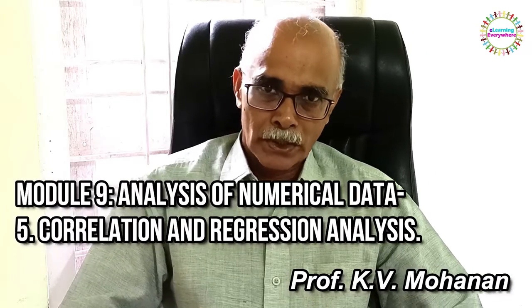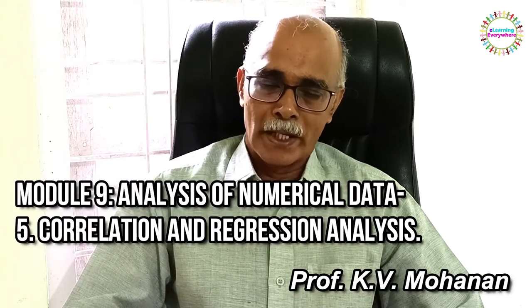In statistical methodology, when you go for analysis of numerical data, we use different patterns of analysis. We carry out analysis of central tendencies, analysis of variation, different types of tests to study the significance of the variations, and of course, when you want to compare different treatments simultaneously, you go for analysis of variance.